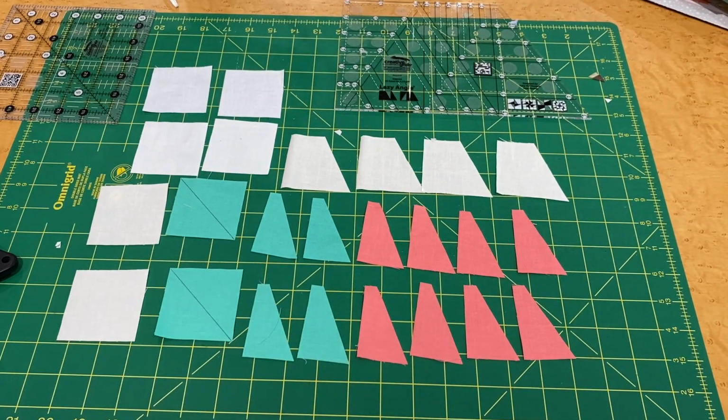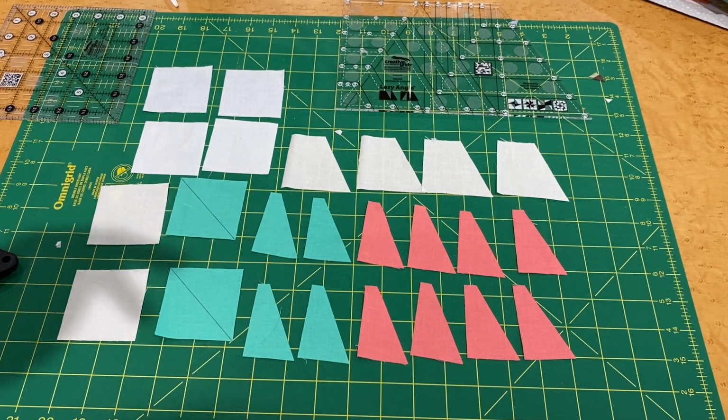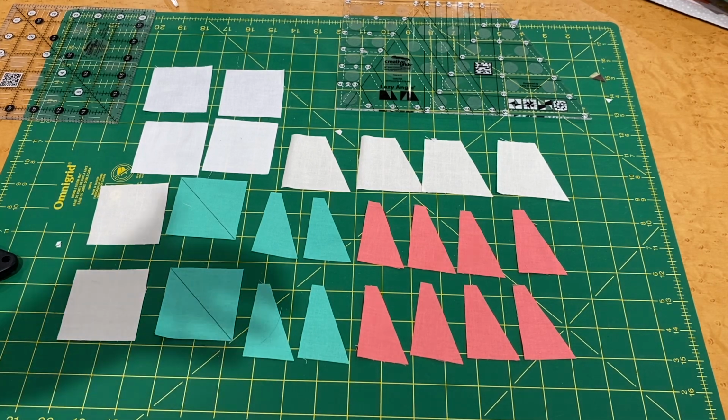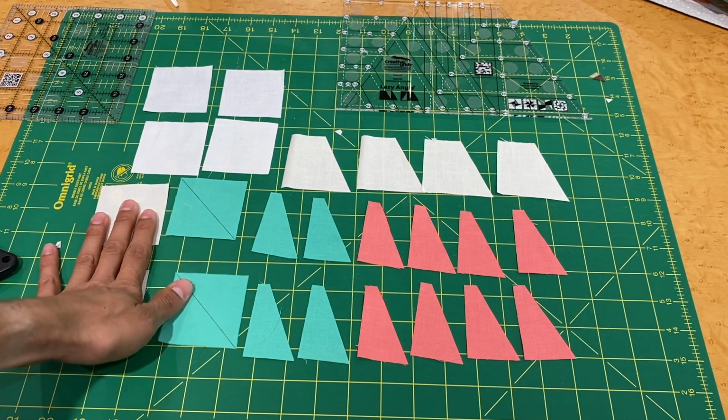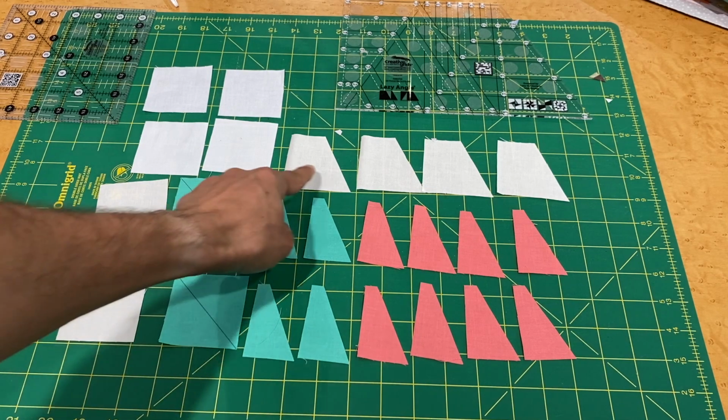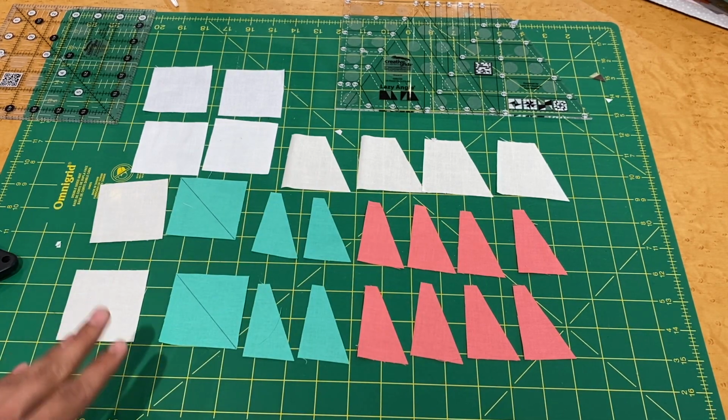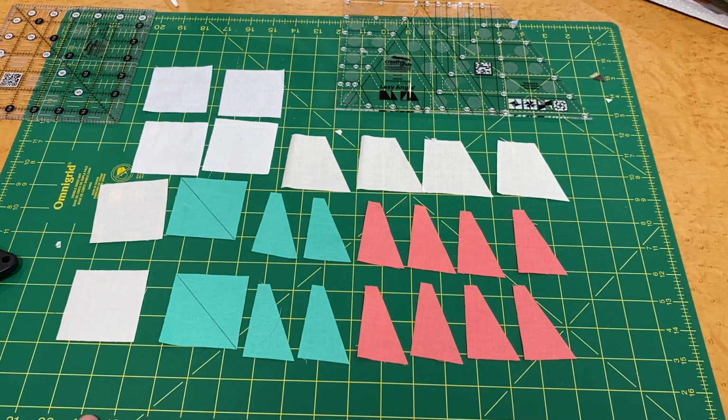Okay, so here we are. Like in the previous video, I already cut out all the pieces because we've shown in so many other videos the cutting of all these different shapes. Again, we're only really dealing with two different shapes aside from squares: small trapezoids and large trapezoids. With the 6.5 inch blocks, we know we're dealing with 2.5 inch strips.